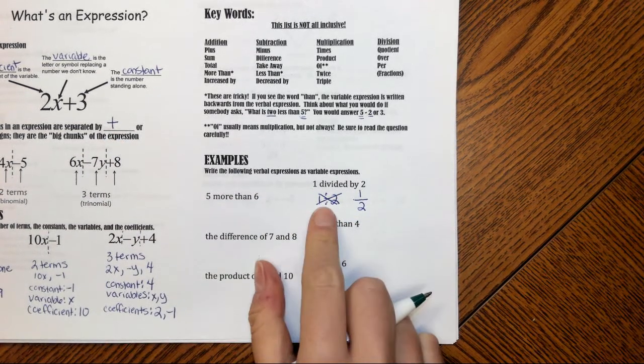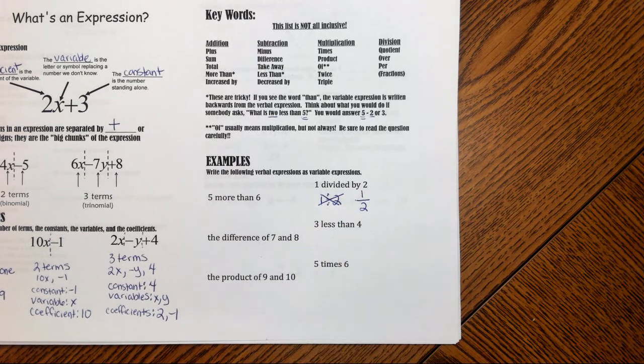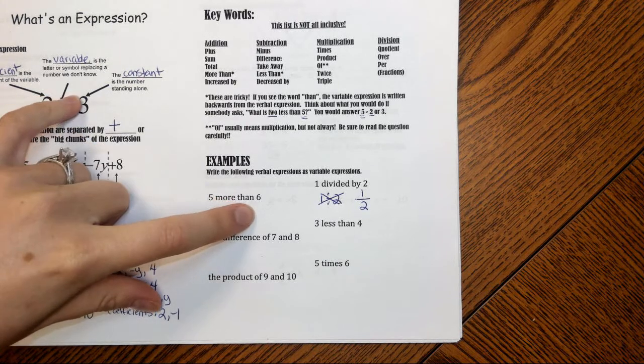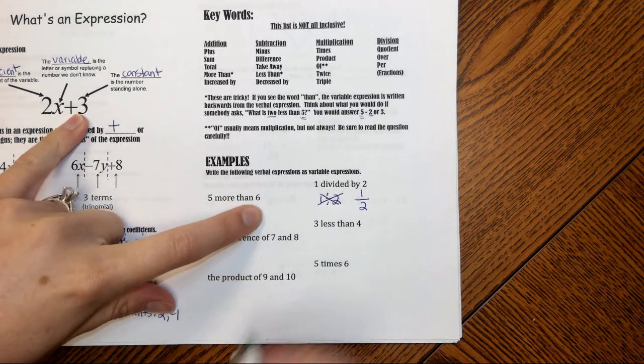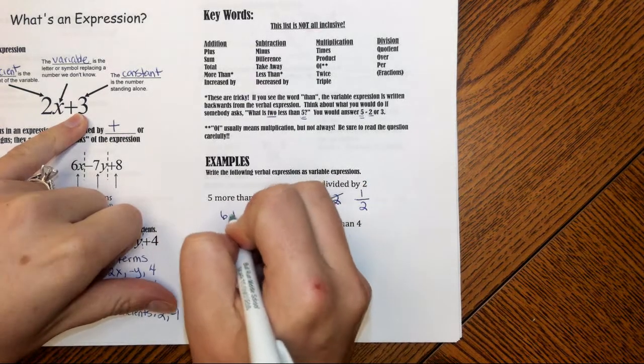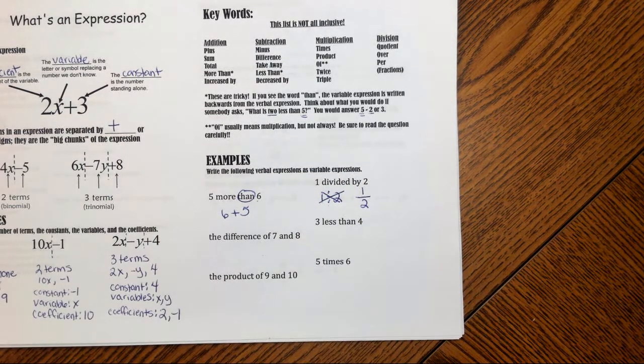This isn't wrong, but it's not proper math grammar for algebra students. So we're going to write 1 divided by 2 as a fraction. 5 more than 6. Remember, more than is one of those ones where we do backwards. So we're going to have 6 plus 5. That than is a tricky word. You've just got to be on the lookout for it.